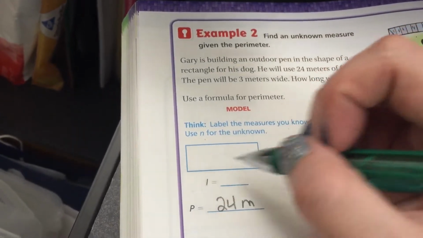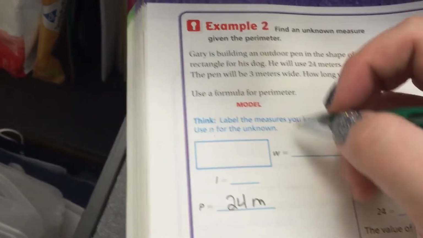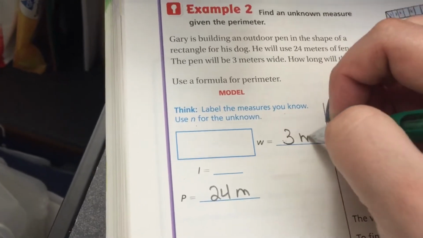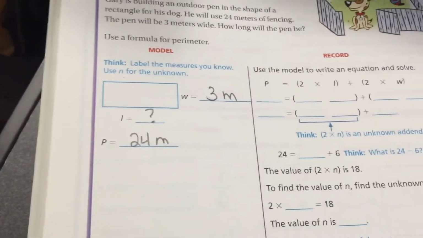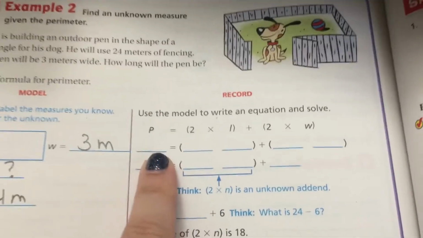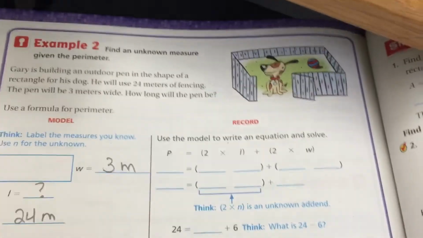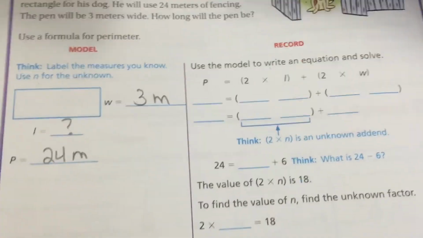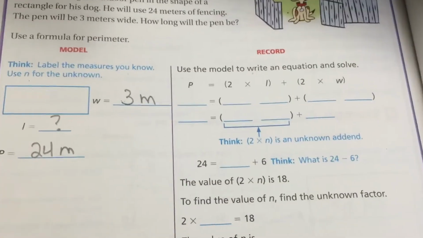It's 3 meters wide, so the width is 3 meters, and you have to figure out the length. I don't know what that is, so I'm going to use the area or perimeter formula for a rectangle. I'm going to plug in what I know. I don't know all the pieces, but I'm going to put in there what I do know.